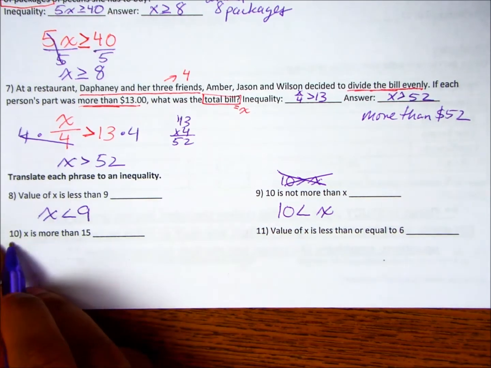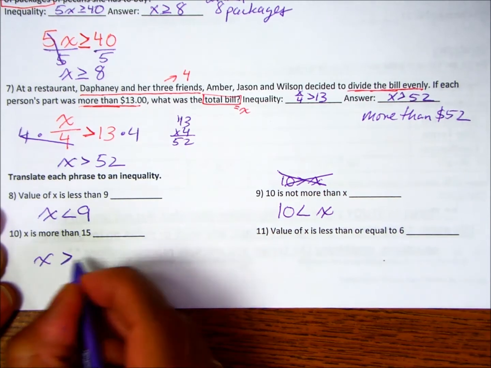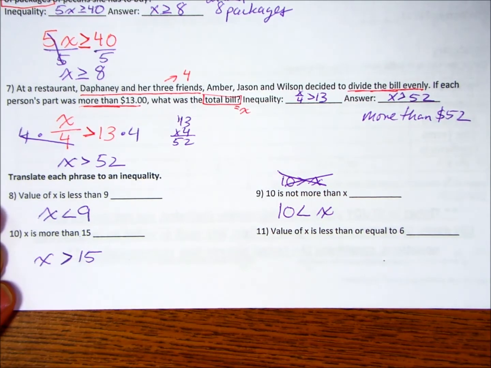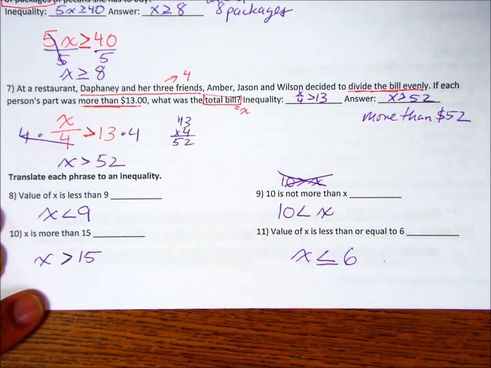Number 10. x is more than 15. x greater than 15. Number 11, the value of x is less than or equal to 6. x is less than or equal to 6.